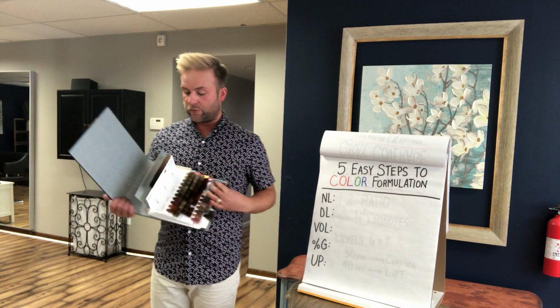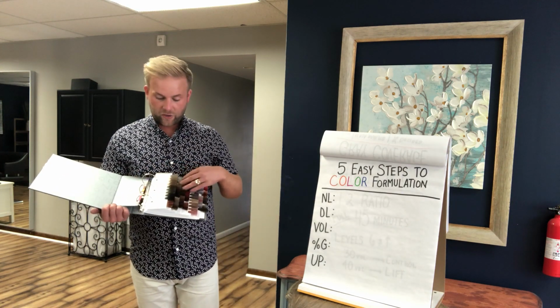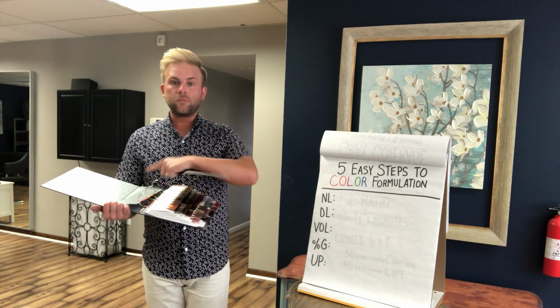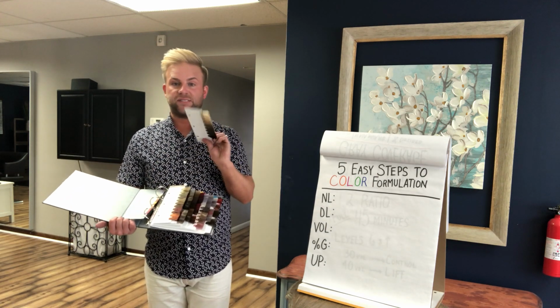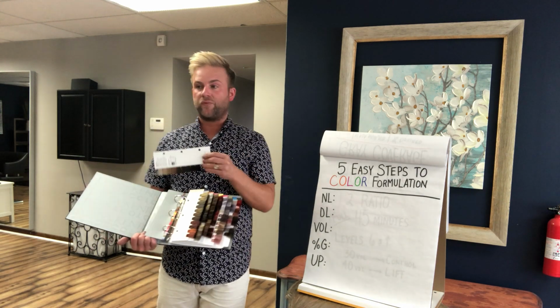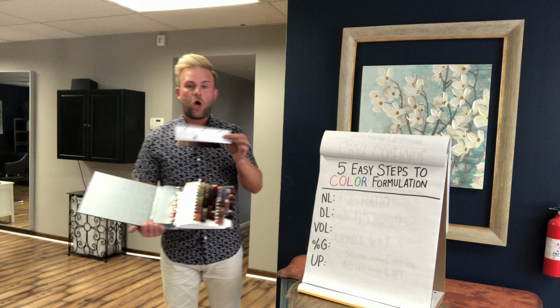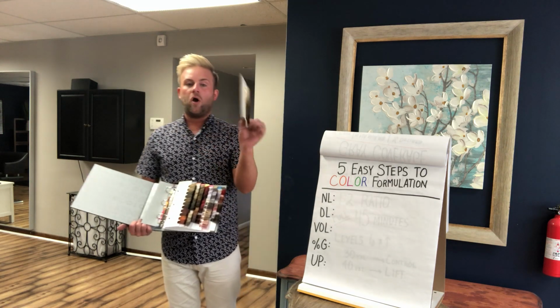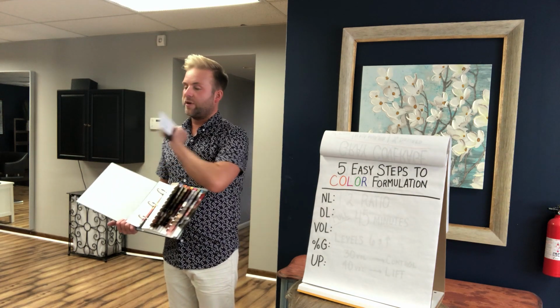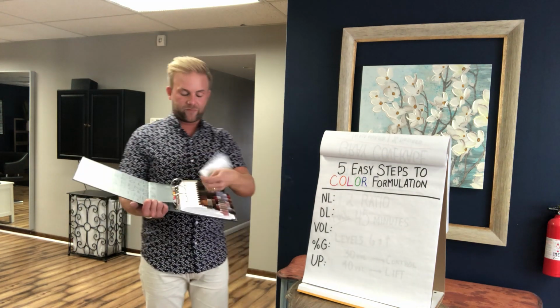What I like to do is take out the first page of our N series, pop it out, and see where they fall just with our level system. It doesn't matter, look past the gold, look past the red, look past the beige. All you're looking for is where they fall on the 1 to 10 level system with Kenra, okay? Just find their natural level.